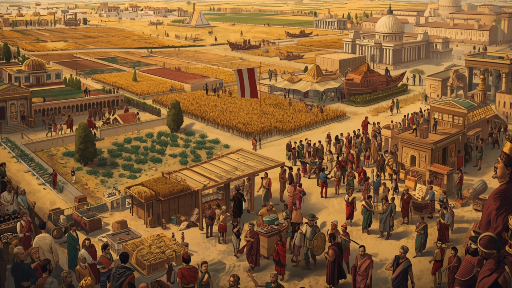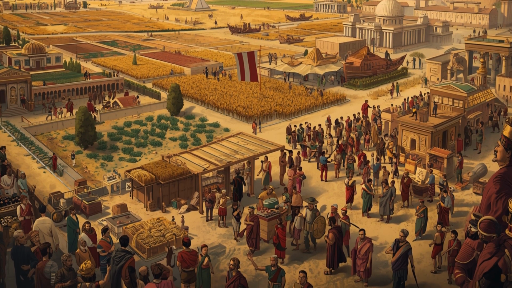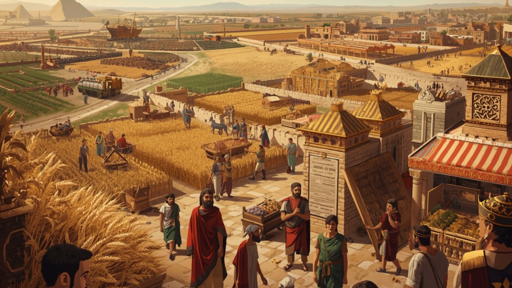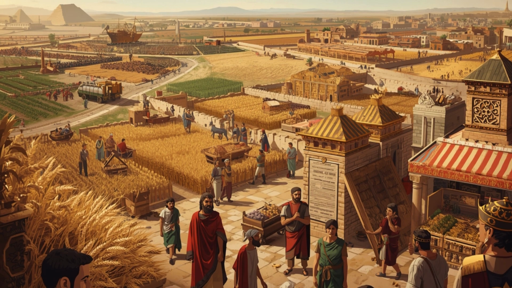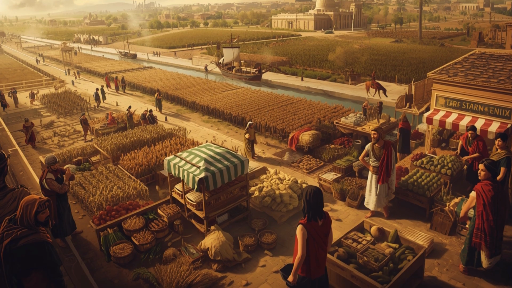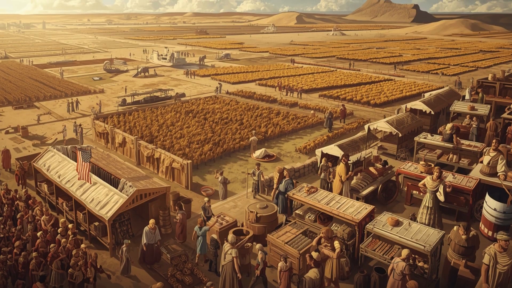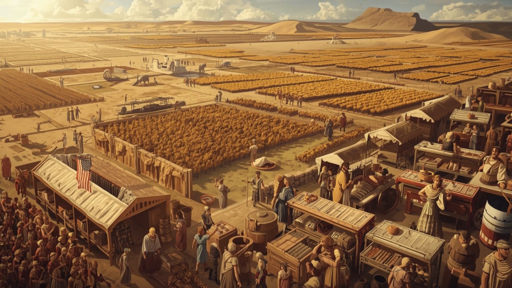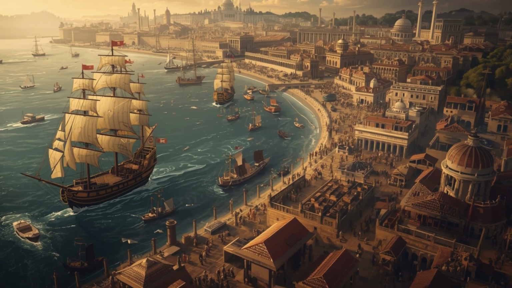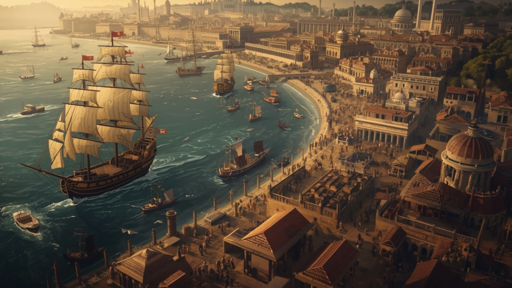High taxes forced a quarter of farmers to abandon their land, reducing agricultural output by 30%. For example, wheat production in Egypt fell by 40%, doubling food prices in Rome. Tax revenues dropped by 30%, since roughly 40% of Rome's income depended on agriculture, triggering further tax hikes and land abandonment. Trade also collapsed. Mediterranean trade volume fell by half, as piracy and barbarian raids made routes unsafe.